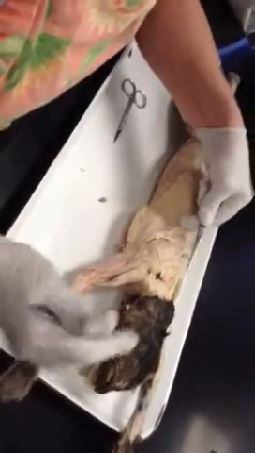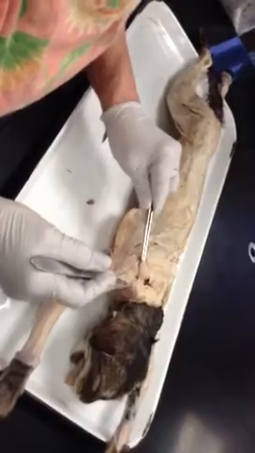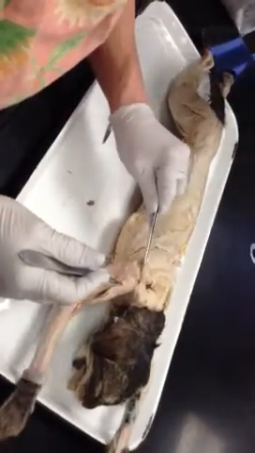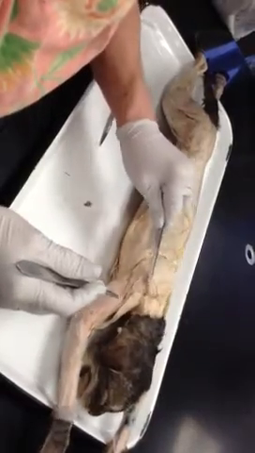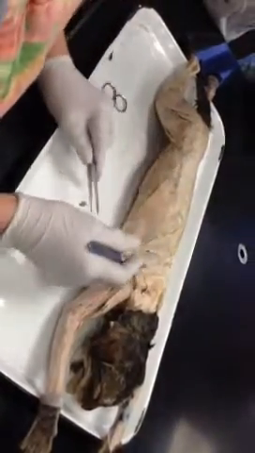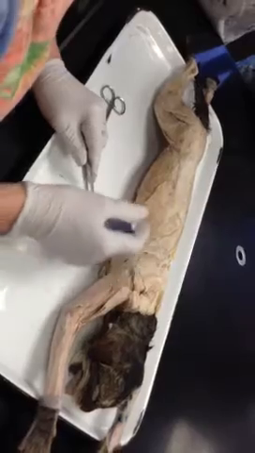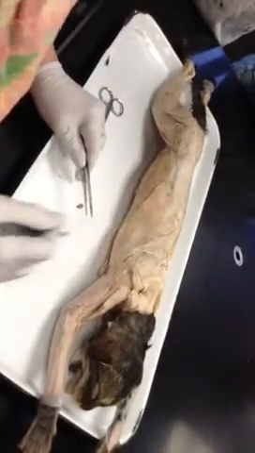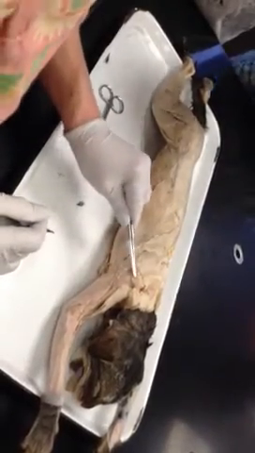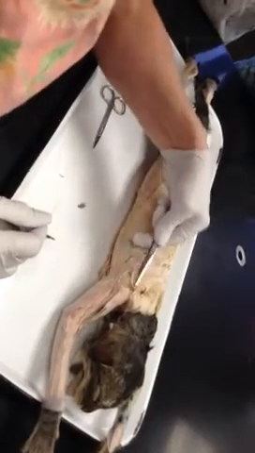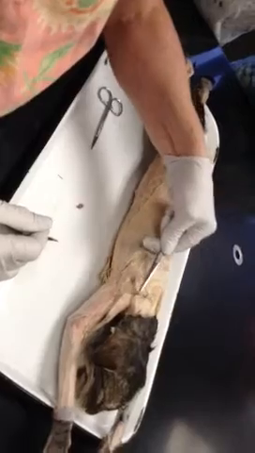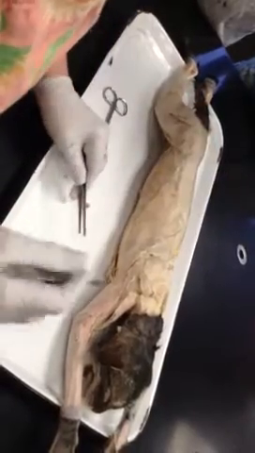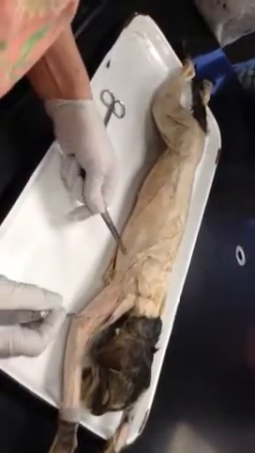Now, levator scapulae. Notice? So it's this? Is attached to acromio trap. See it? So levator scapulae is going to elevate the scapula.